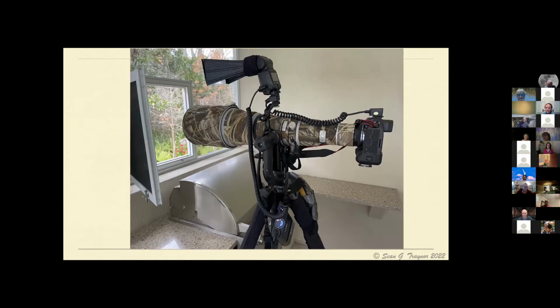Here's an example of a better beamer in use on a long lens. And this is one that I use on my back patio. I have a bird feeder that's about 20 feet away from the camera. In this case, you'll see that the flash is not mounted on the camera itself, but is mounted above and forward.